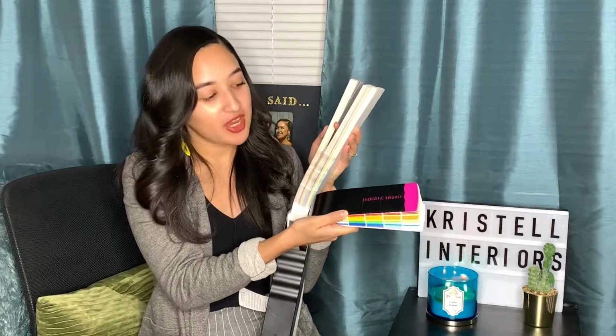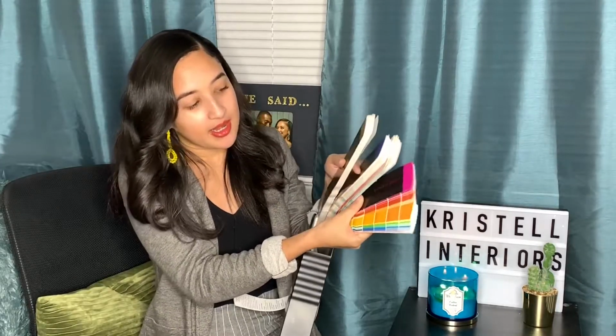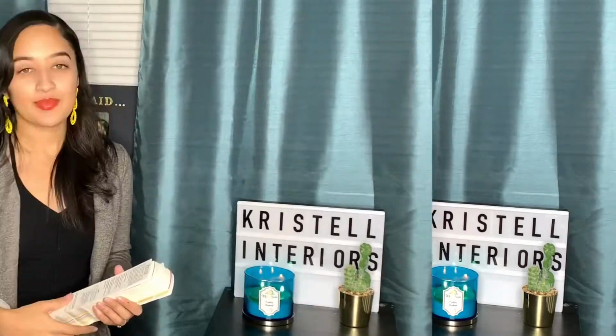So you have your fundamentally neutral paints, which are the more beiges, the browns, even some colors like the blues and purples. However, they're more muted, so they look more neutral. And then they obviously have color options, which, as you can see, this section is huge compared to the other sections. And then in the very end, you have your energetic brights, and they are very bright.